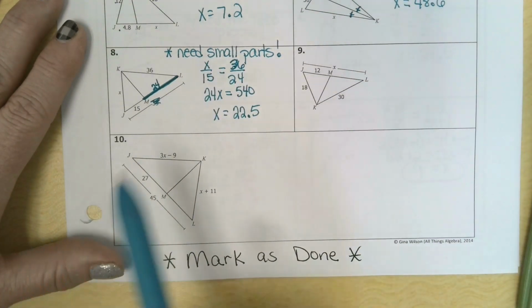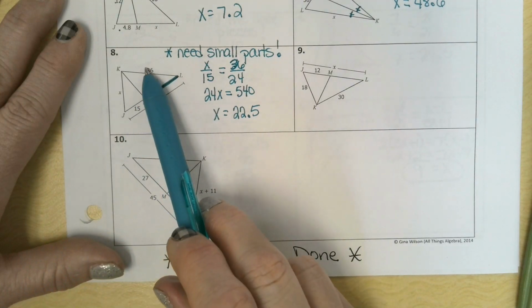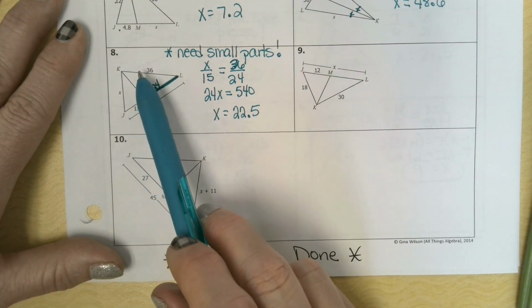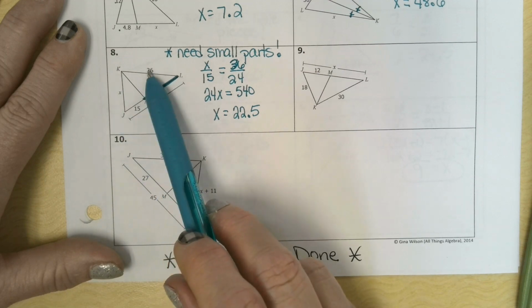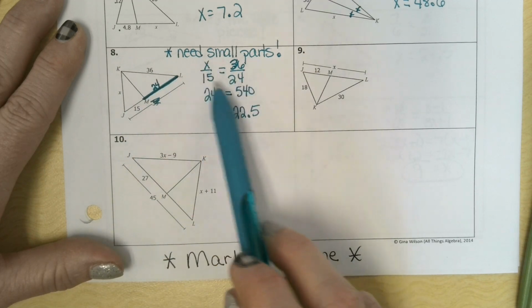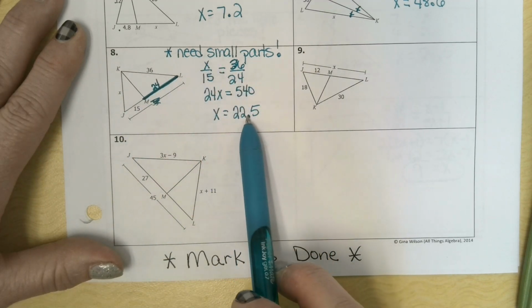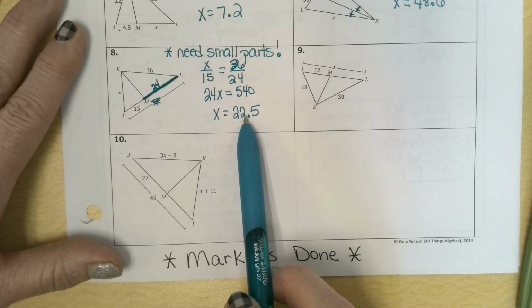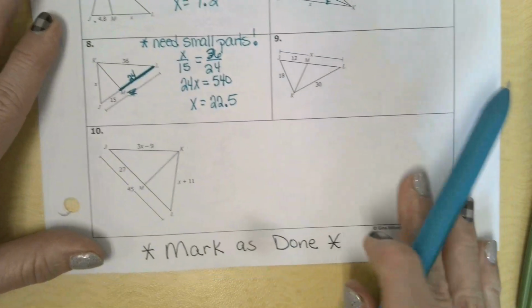All right, so I went top over bottom equals top over bottom. X over 15 equals 36 over 24. If you went left over right, we still multiplied the same things. We still get the same numbers. We all should get x equals 22.5. All right, we're almost done.